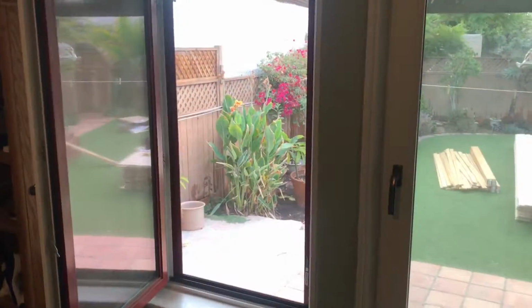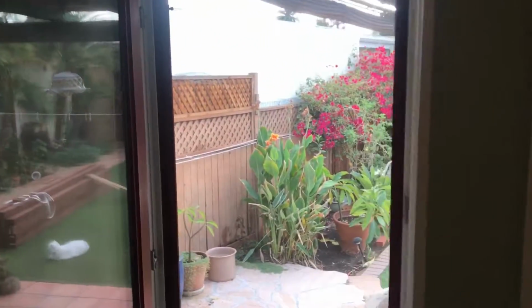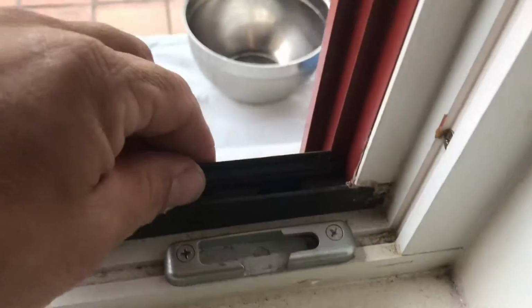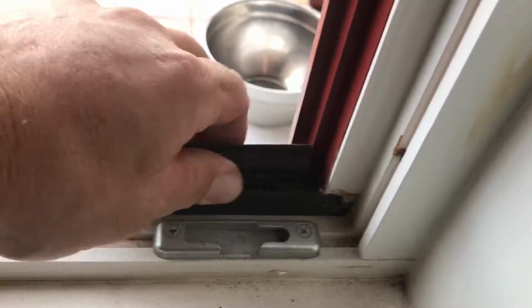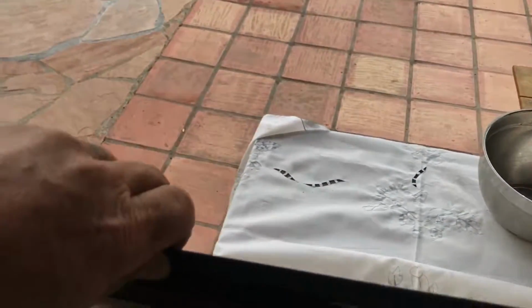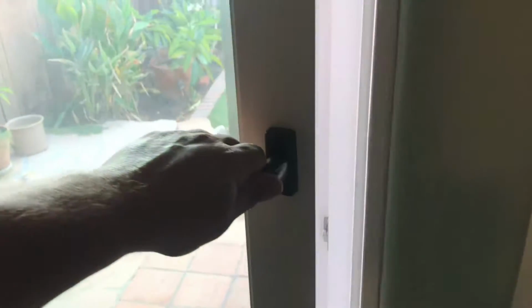One of the first things I like to do, just to see where I am, is go ahead and open the window, remove the screen, set that aside, and then I'm going to remove this screen track cover. You can just take this by peeling it up, and we'll set that aside. And now we're going to go ahead and close the window, and we're going to lock it, and now we're going to go on the outside to take a look.